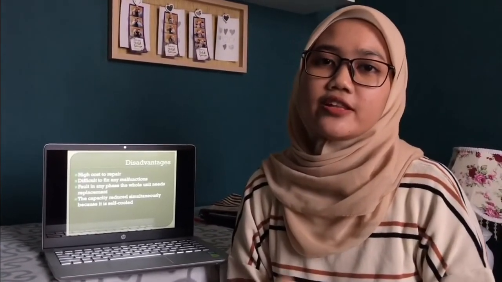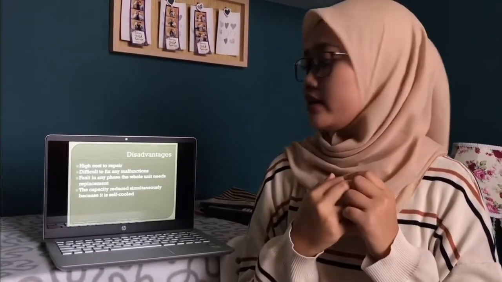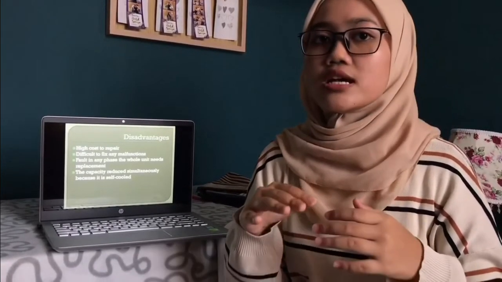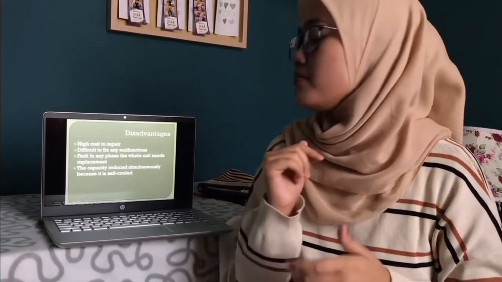Okay, the disadvantages of the three-phase transformer are, first, it requires a high cost to repair. Second, it is difficult to fix a malfunction. Next, if a fault happens in any phase, you need to replace the whole unit. And lastly, the capacity will reduce simultaneously because it is self-cooled.